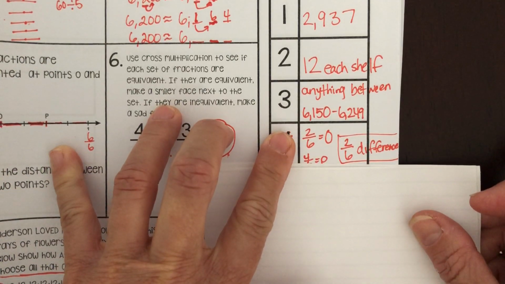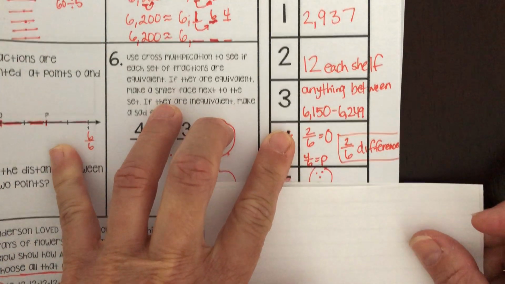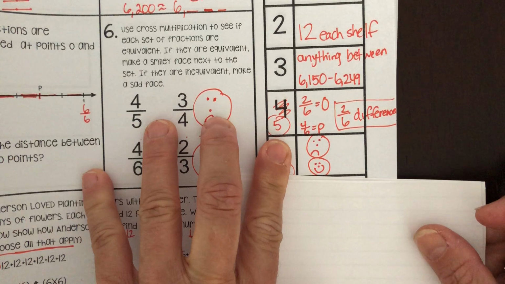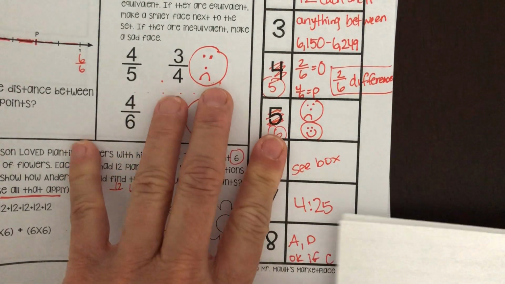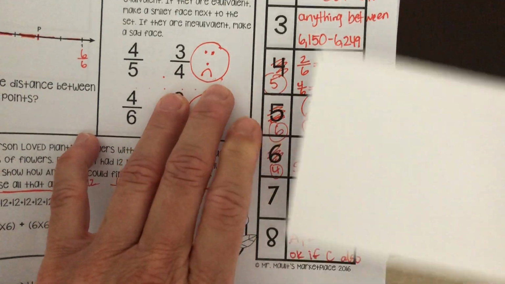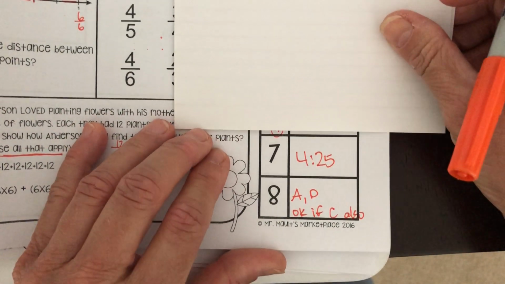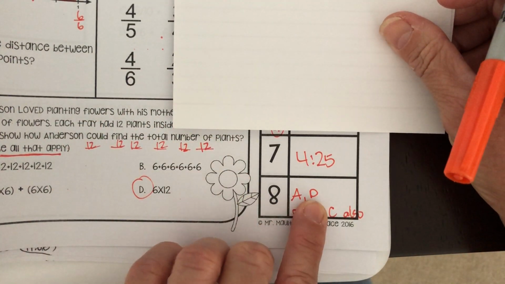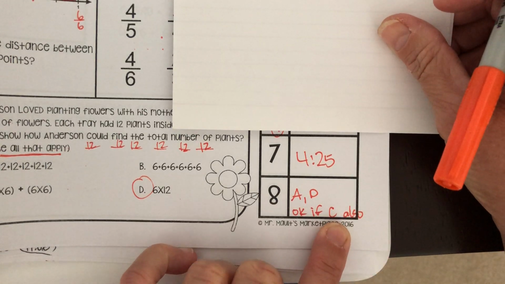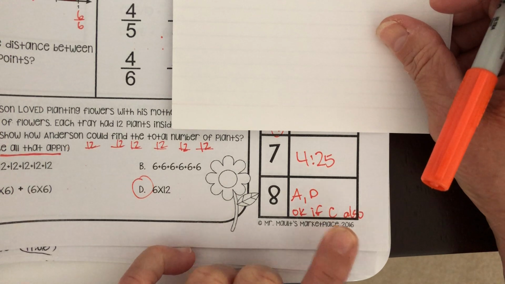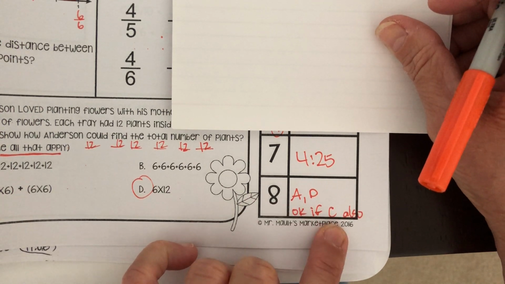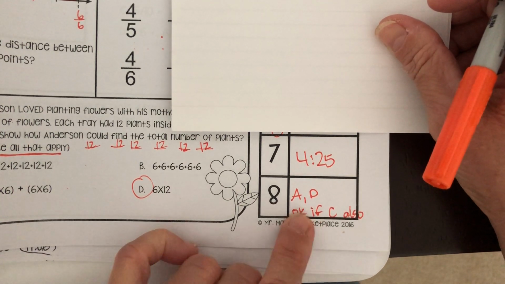Okay, that's really not number 4. It's number 5. Number 6 should be smiley on the bottom and unhappy face on the top. And then here's number 7 and number 8. Number 8 is AD, perfectly fine if you picked C. C, you had to really think about that one. It certainly can work. And so if you did A, C, and D, you got it. But if you did A and D, that's perfectly fine.